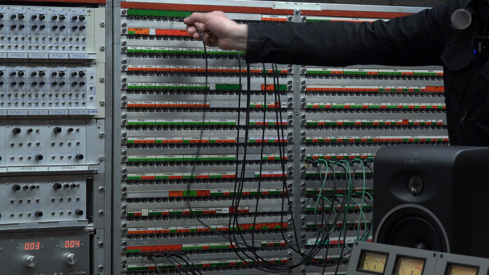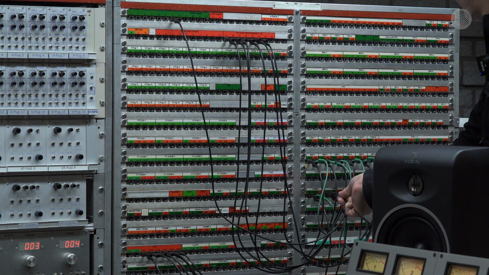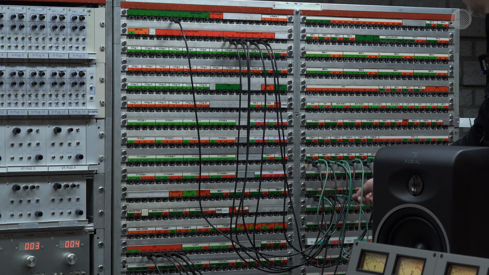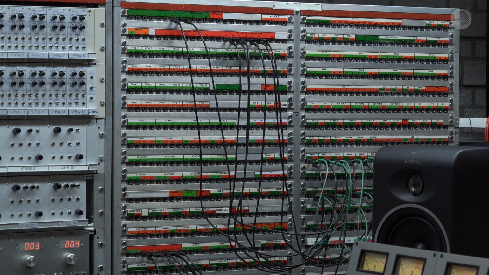And the outputs of the amplitude modulators go to the desk.